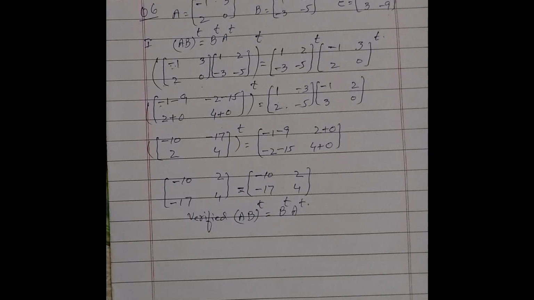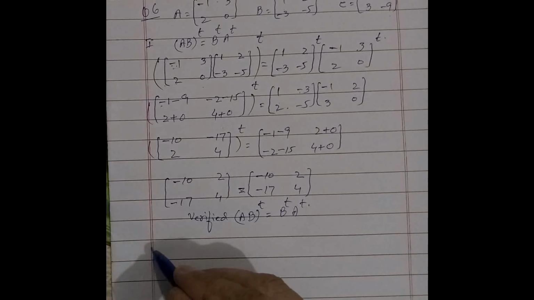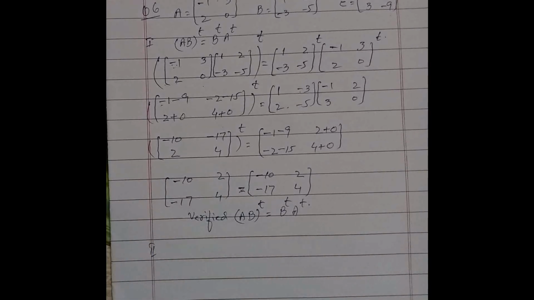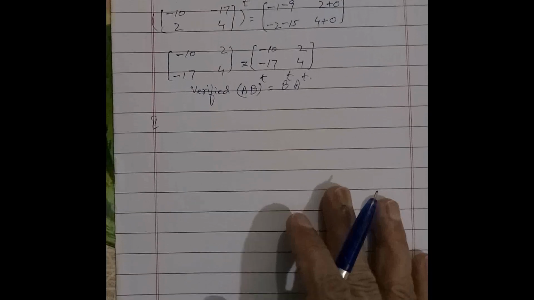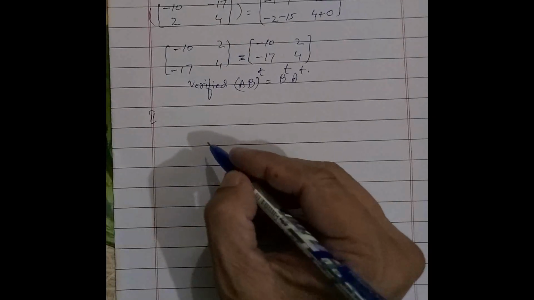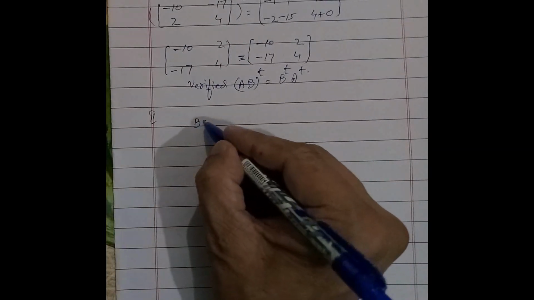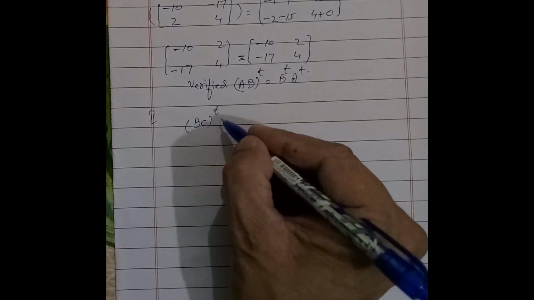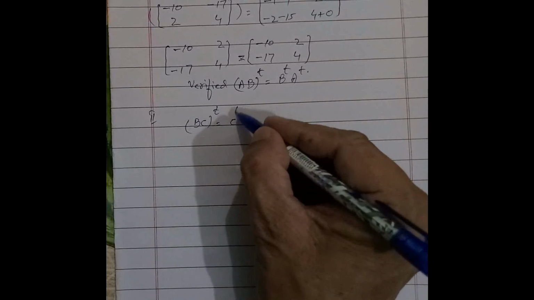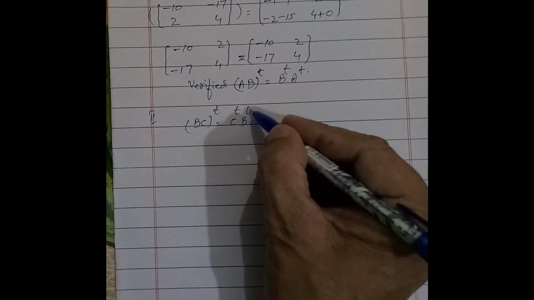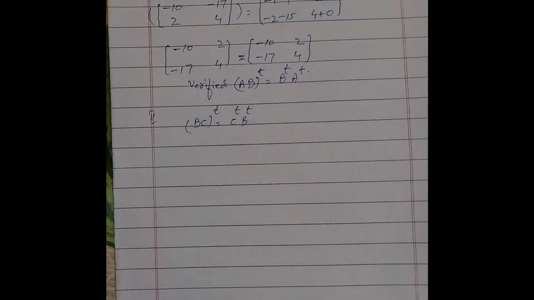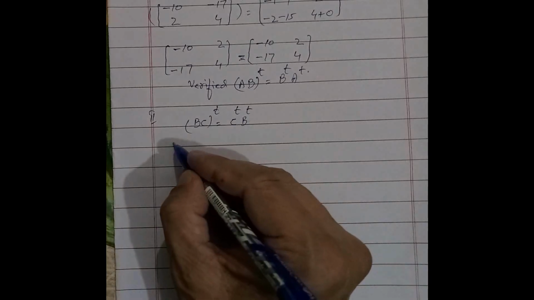Now we start the second part of question 6, in which BC whole transpose is equal to C transpose into B transpose. Now first we put the values of B and C and then solve.